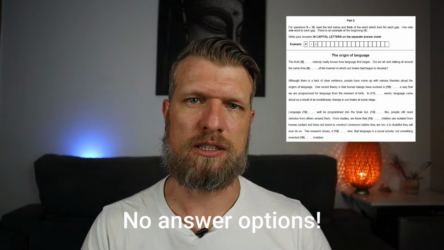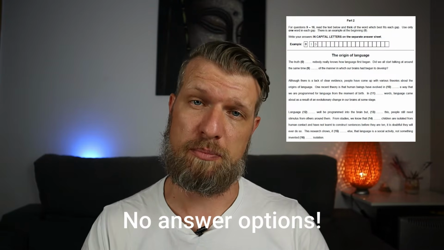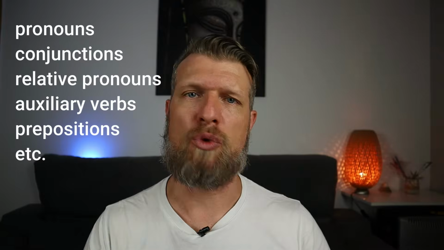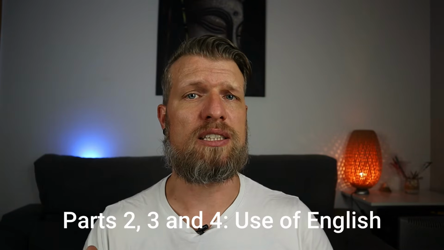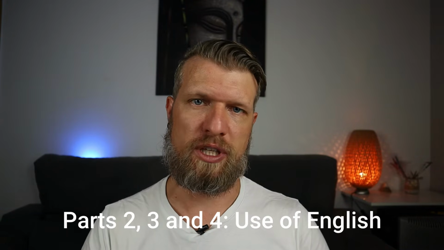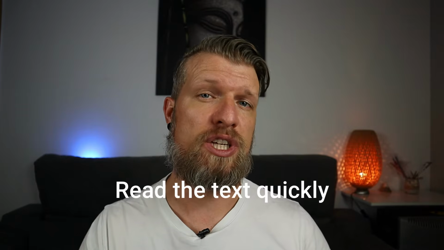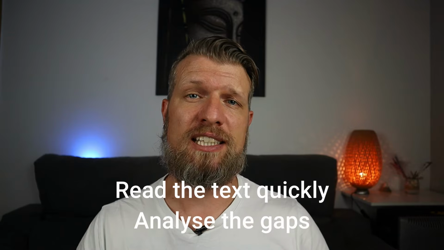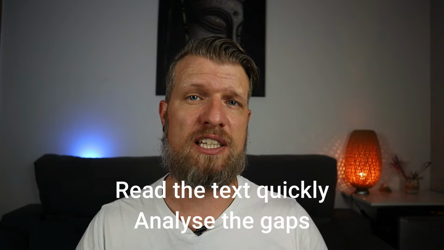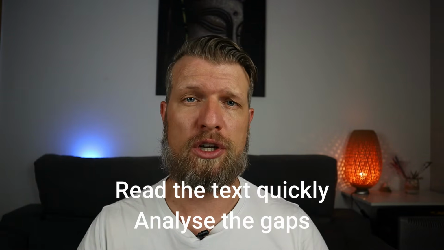In part 2, you have to fill in 8 gaps in a short text, just as in part 1. But in part 2, you don't get any possible answers. You decide what the missing word must be. Part 2 mainly focuses on grammar words, and together with parts 3 and 4, it belongs to use of English. The strategy here is the same step-by-step process as in part 1, just without the possible answers. So you have to use your brain just a tiny bit more. First, you read the text quickly, and then you analyze the gaps to see if you can find any signal words that might help you choose the correct word for each gap.